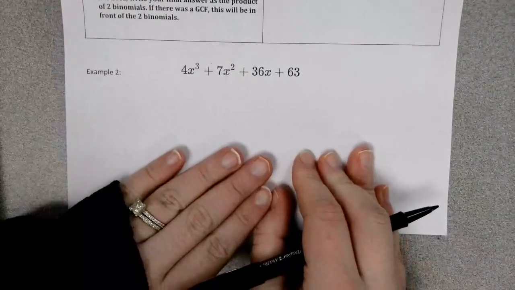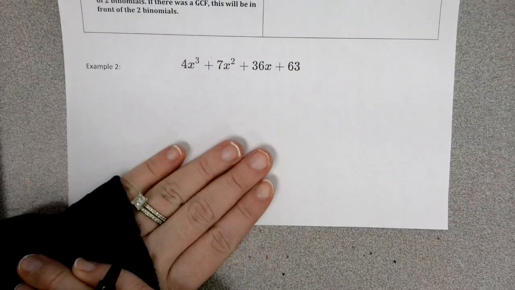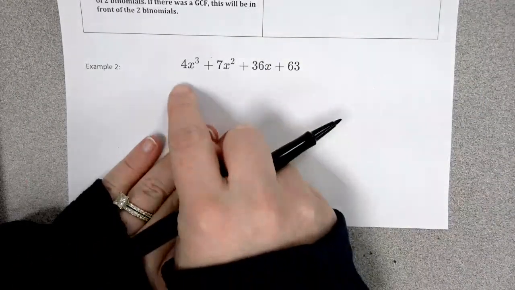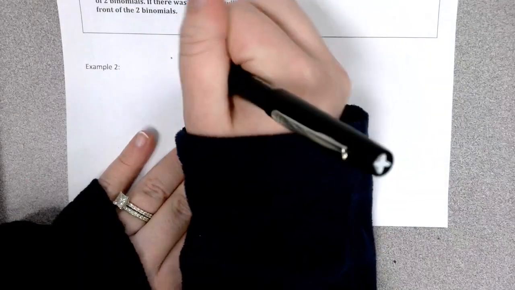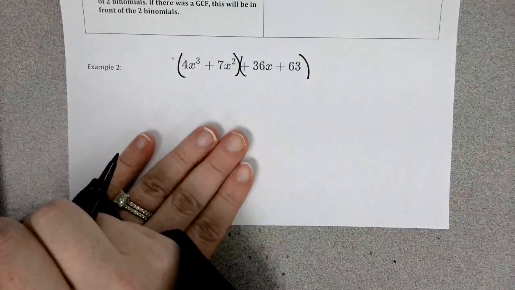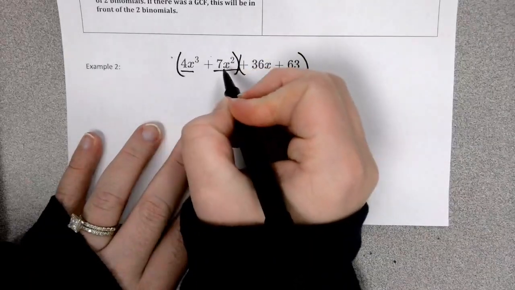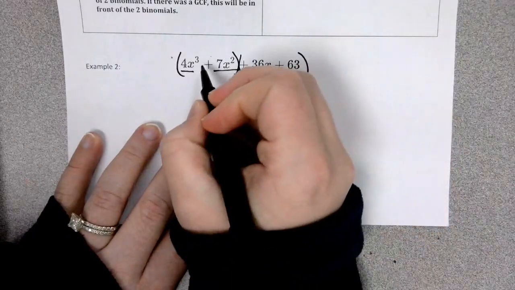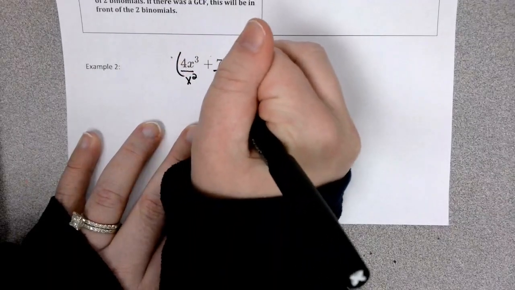Example 2. Go ahead and take a second to write it down. I'm going to work through all these examples with you. If you want to try them by yourself, you're more than welcome to pause, but make sure you're listening to the things I say. I look, there is no GCF, so I just start. Put my first 2 in parentheses, put my second 2 in parentheses. I find the greatest common factor of the first 2. I can't take anything out of the 4 and 7, but I can take an x squared out of the x cubed and the x squared.